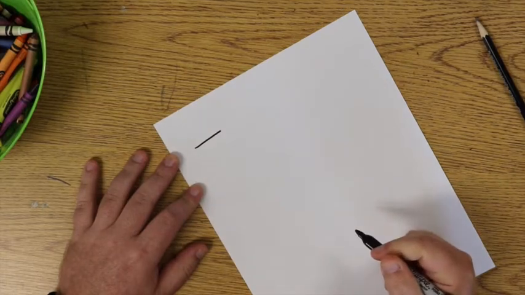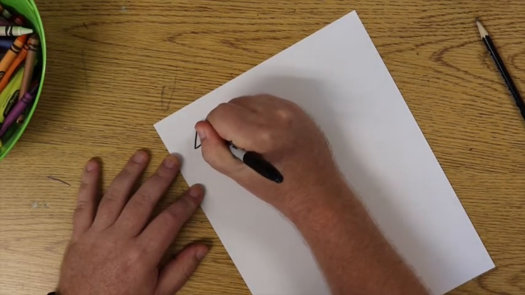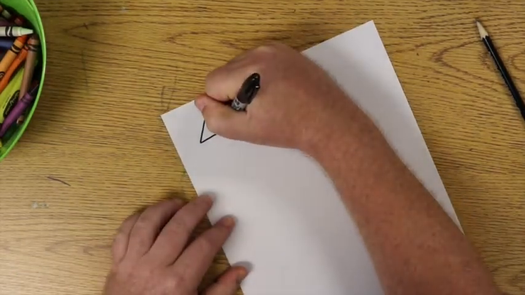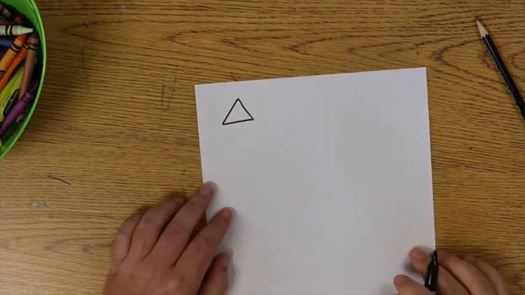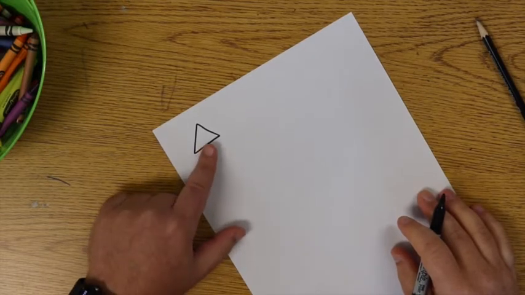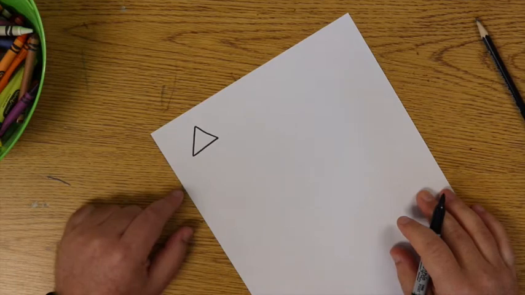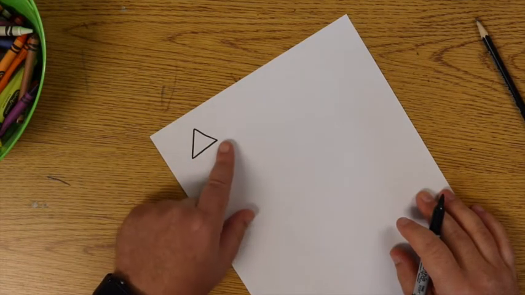I'm gonna draw one right there. I'm gonna draw one that goes up towards that direction, and then I'm going to connect them with the 3rd line. So it's called a triangle. It has 3 sides, 1, 2, 3. My straight lines, we're gonna call my sides. And it has 3 angles, 1, 2, 3.